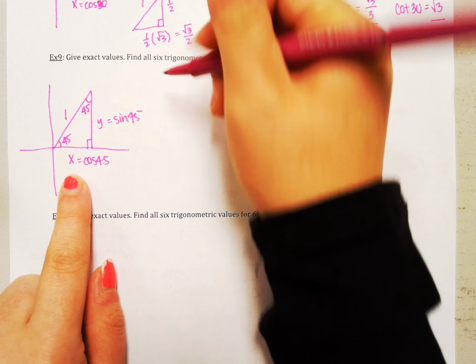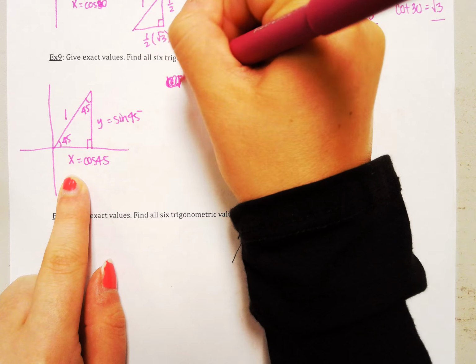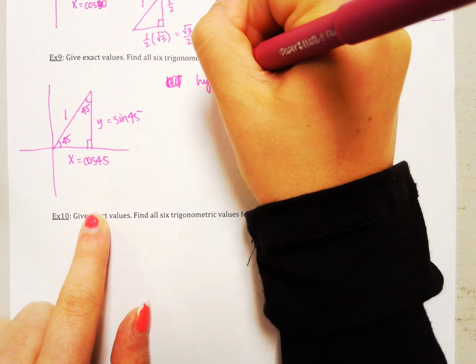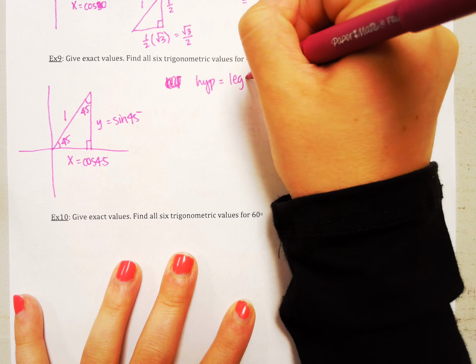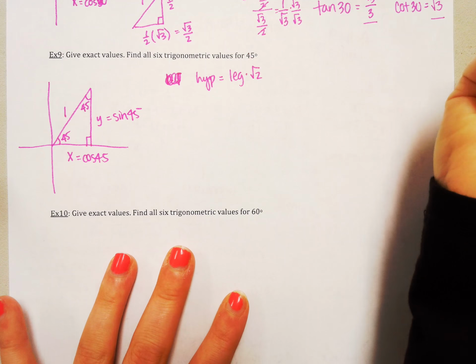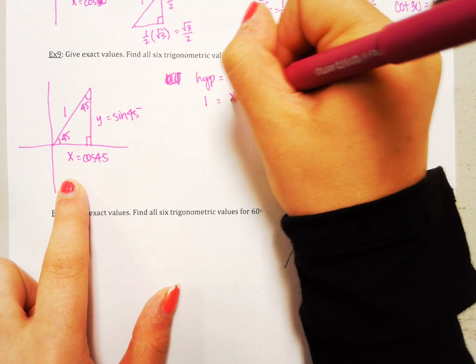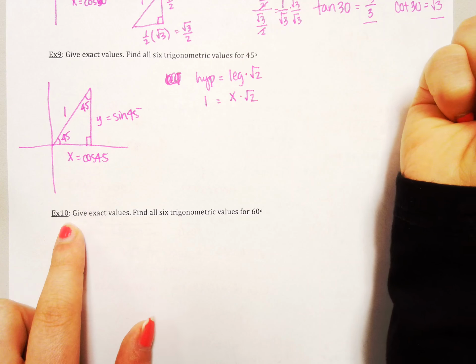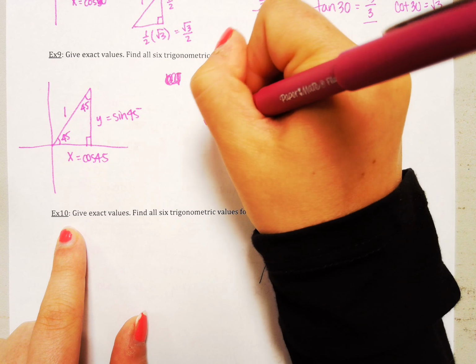I'll write it this way: my hypotenuse equals my leg times √2, and I know my hypotenuse is 1. My leg is either x or y, it doesn't matter. To solve for x, I'm going to divide both sides by √2.